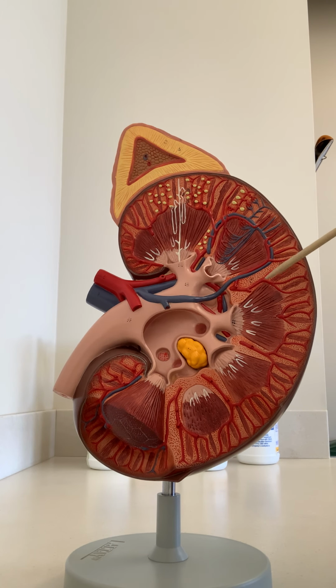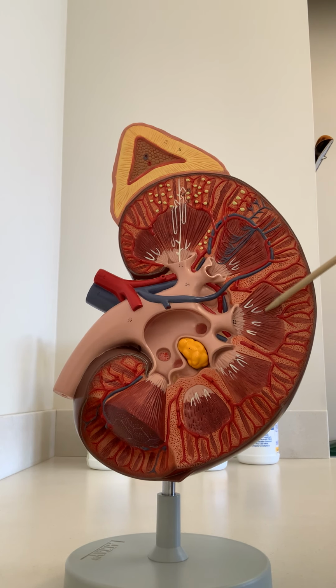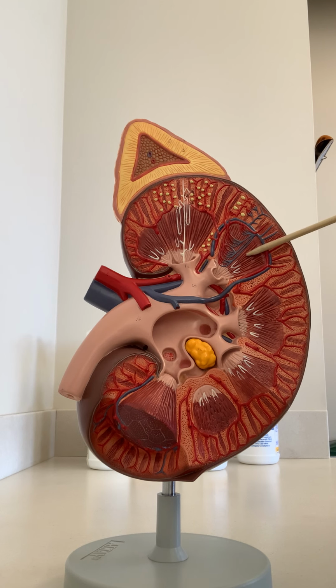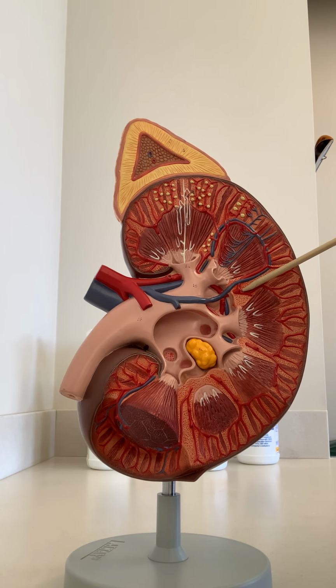Now in between the pyramids, this part is called the column, renal column. So these are the columns between the pyramids. Okay, the cortical tissue invaginates. This is the cortex, right? So the cortical tissue from here goes inwards into the medulla between two pyramids, and that is the renal column.